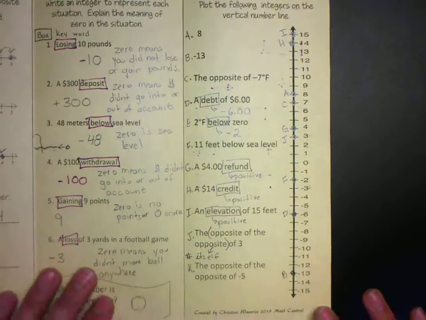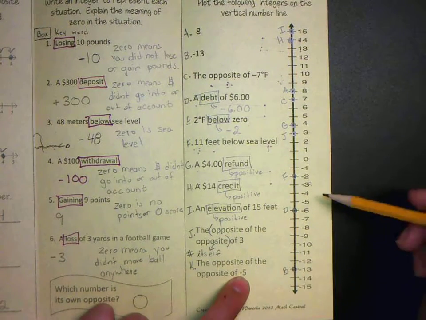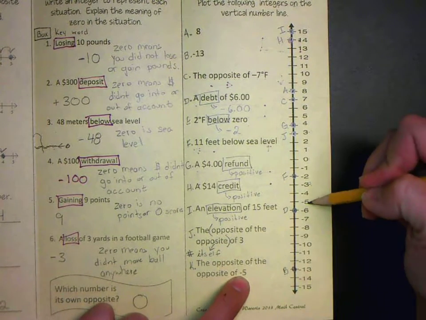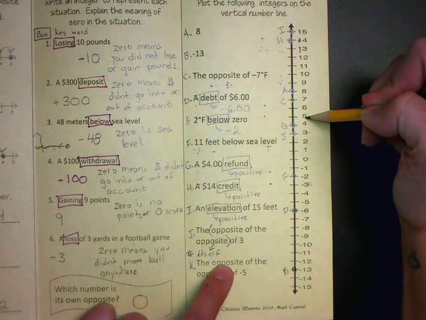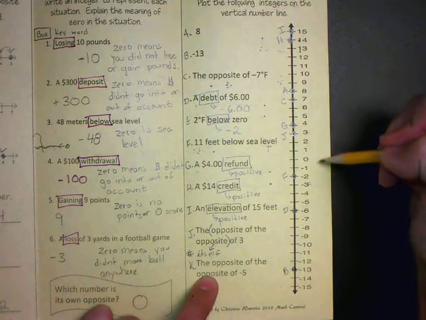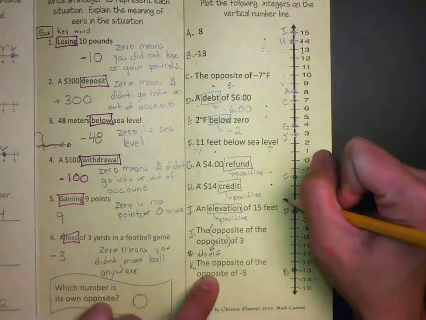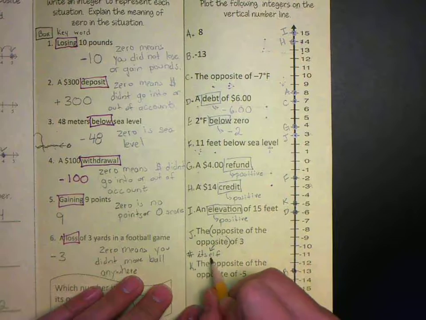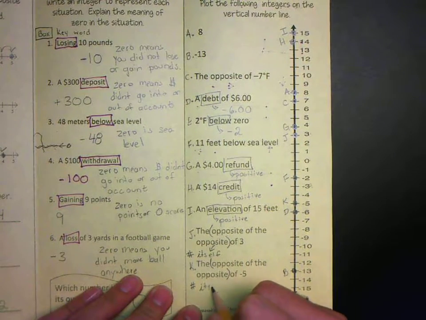All right, for K, the opposite of the opposite of negative 5. Let's do it on the number line. Let's start at negative 5. Let's first find the opposite, which is going to be positive 5. Now let's find the opposite of that number, which is negative 5. So we're going to put a dot and label it K. And just like before, the opposite of the opposite is the number itself, which is going to be negative 5, which is what we plotted.